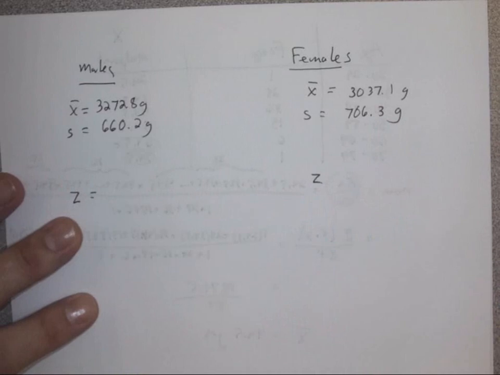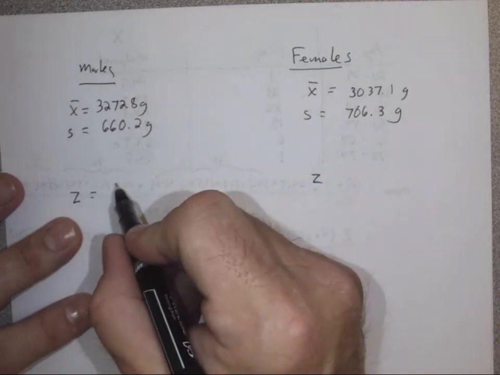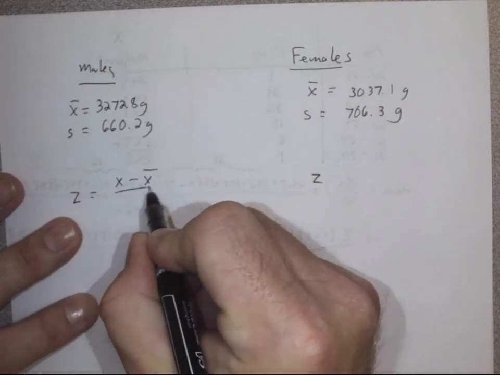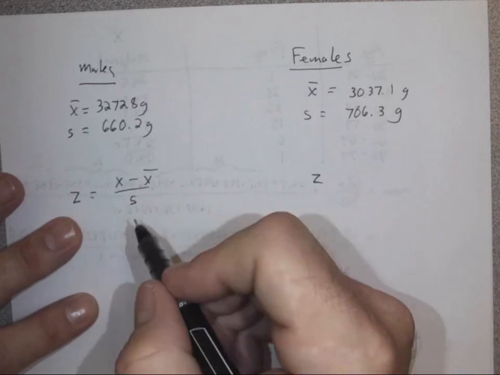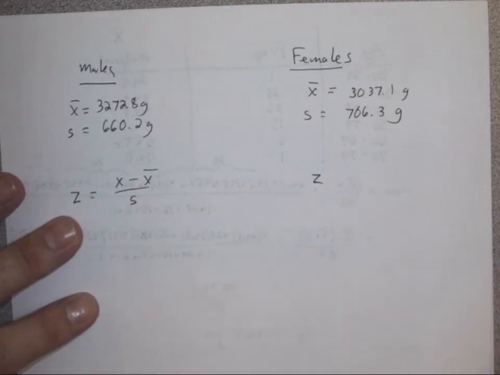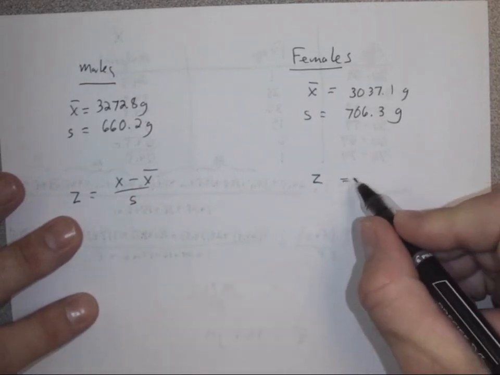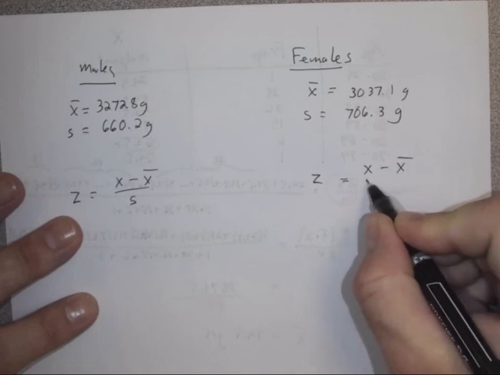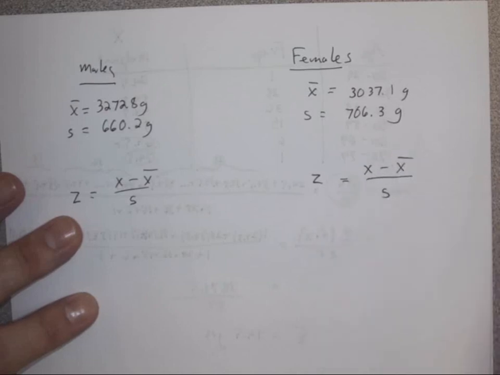So what I'm going to do is find the z-score for the males, and find the z-score for the females. Remember, for a z-score, you do x minus x bar all over s, right? But when you use your x bar and s, you need to use the x bar and s for the males. And then over here, it's the same idea, x minus x bar all over s. But again, you need to use all the information for the females.